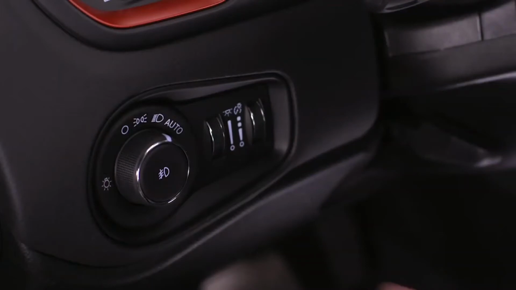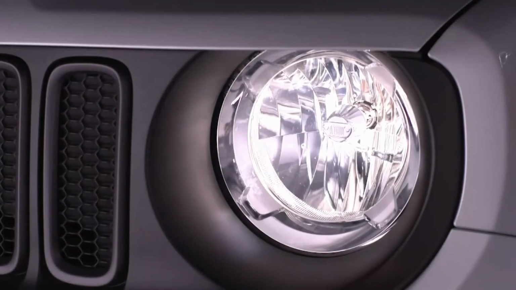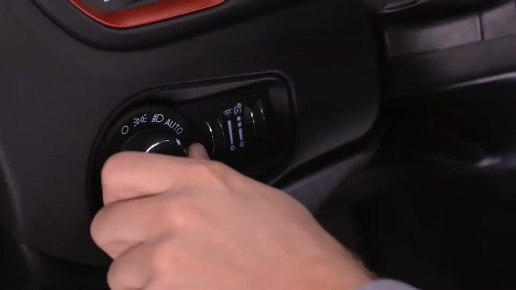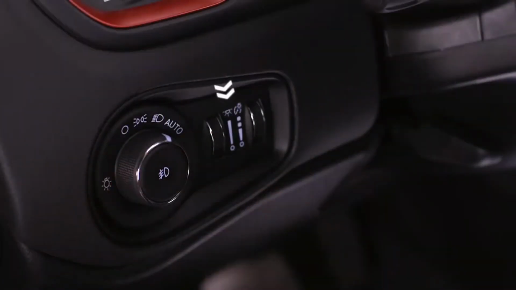You can also set the switch to the auto position, which automatically turns the headlights on or off based on surrounding light levels. The dimmer control switches adjust the brightness of your ambient lighting, instrument panel backlights, and interior lights.